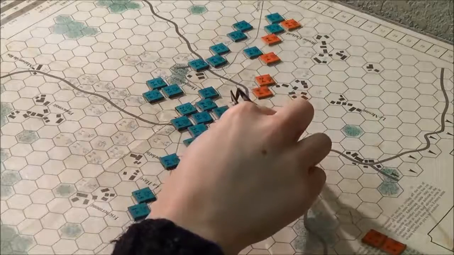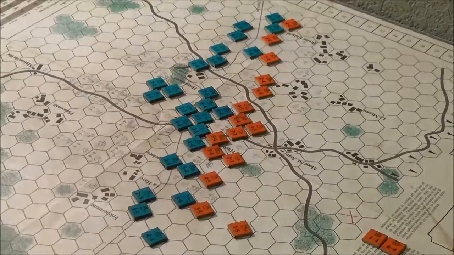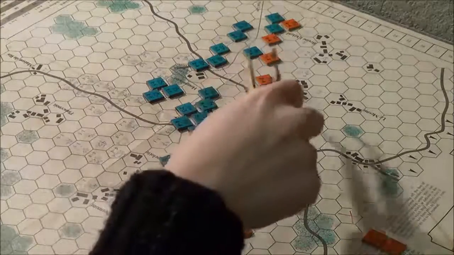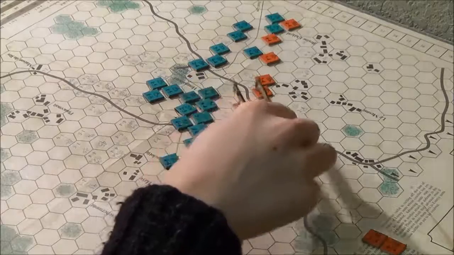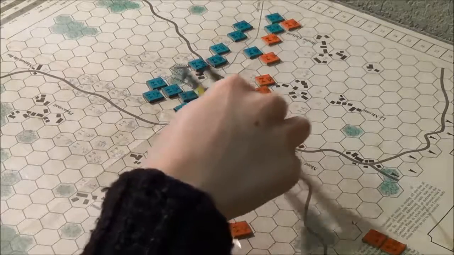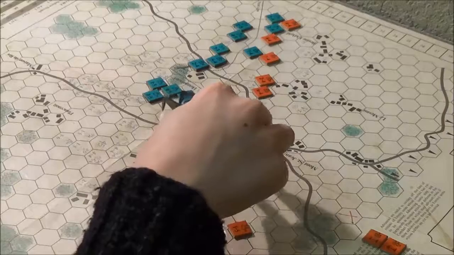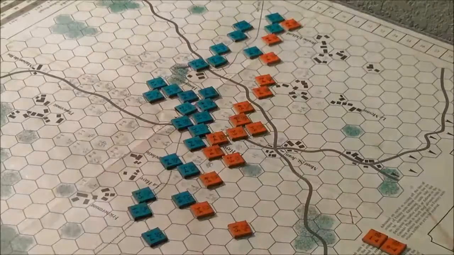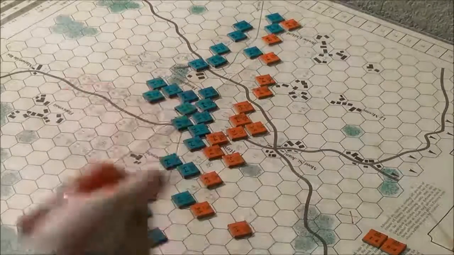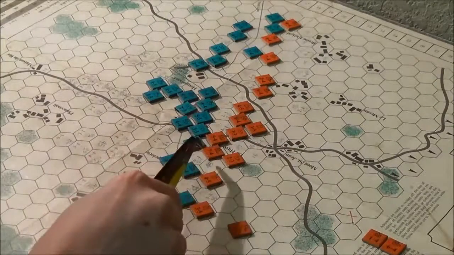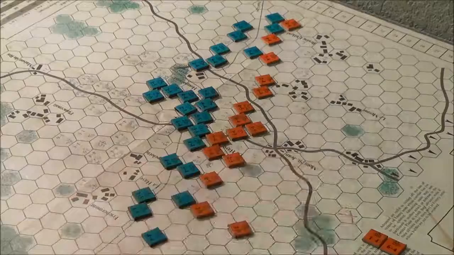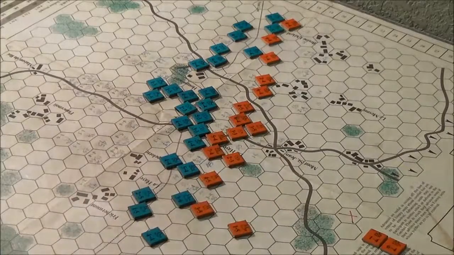And we can go ahead and resolve this 1-1 next to it. Ooh, another 1, defender retreats. We'll pass on advancing there. Over here we have, down here, 9-4, 2-1.